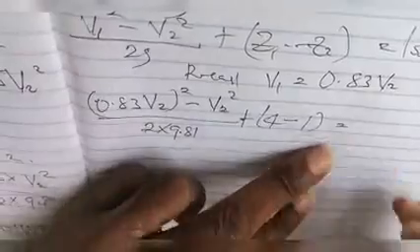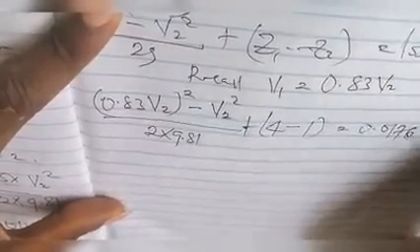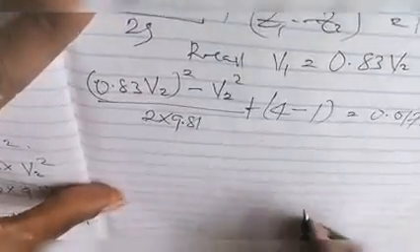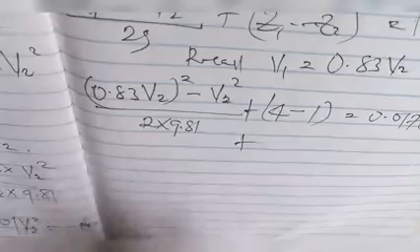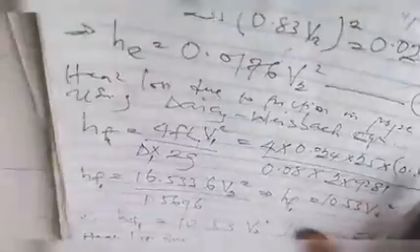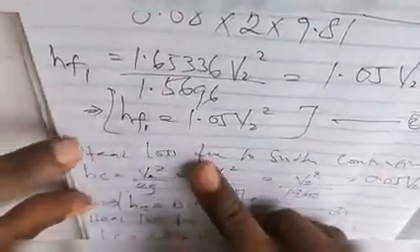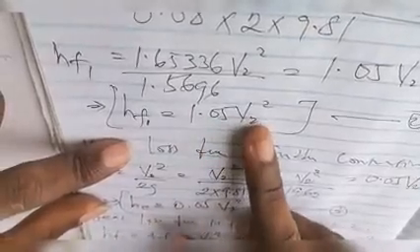So in place of the losses, for the first loss, we have 0.0176 V2 squared, plus the second loss we obtained, head loss due to friction in pipe 1, and we obtained the head loss due to friction in pipe 1 to be equal to 1.05 V2 squared. Okay, we obtained that to be 1.05 V2 squared.